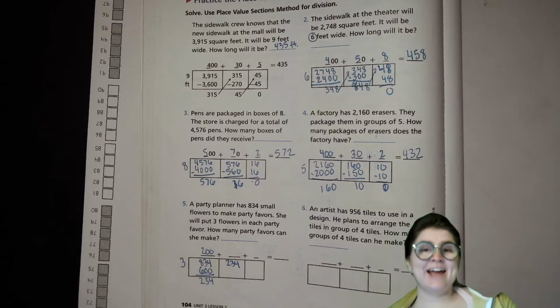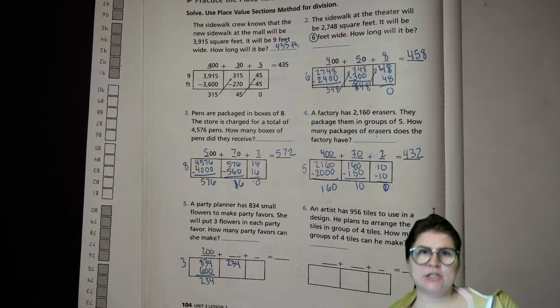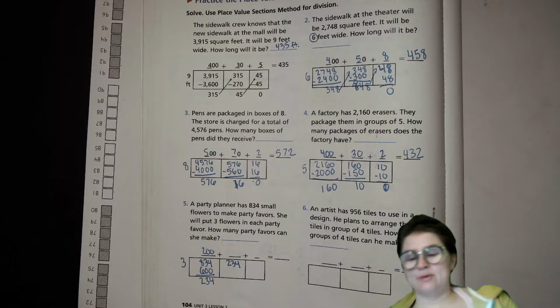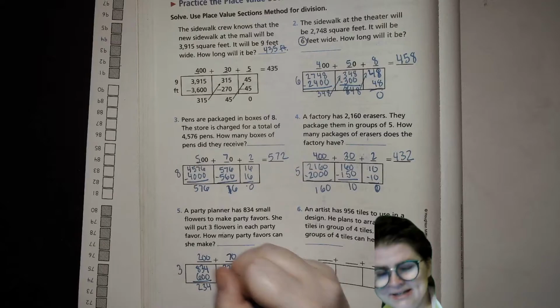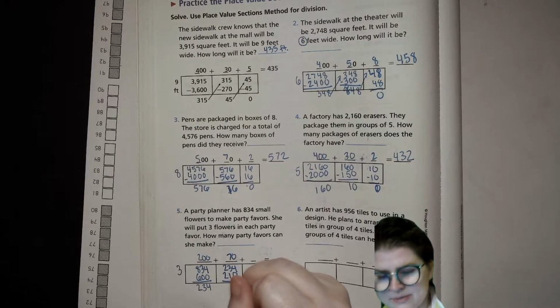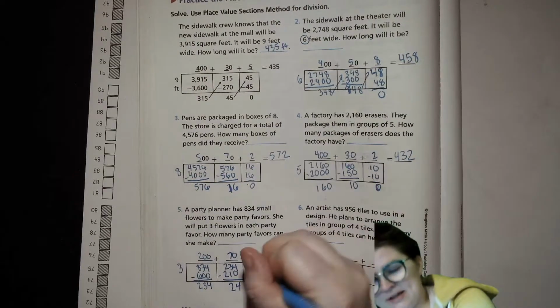Now, how many tens multiplied by 3 gets us close to but not over 230 or 23 tens? So I know 3 times 8 is 24. That's a little bit too high. So what about 3 times 7? That's 21. So 3 times 7 tens, 70 would be 21 tens, which then leaves us with 24, bringing that into here.